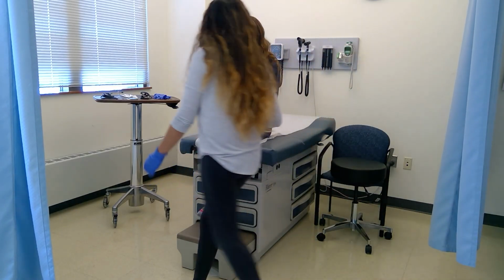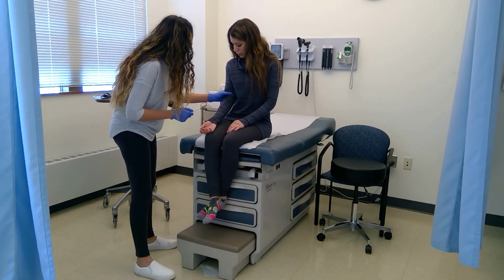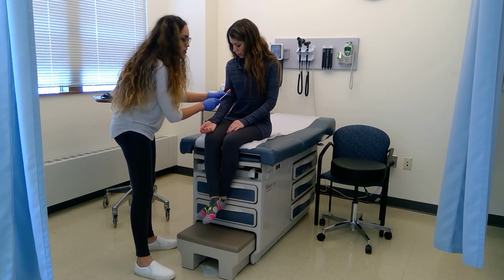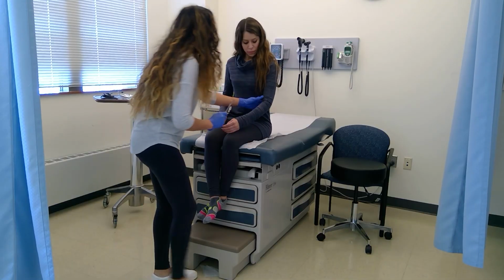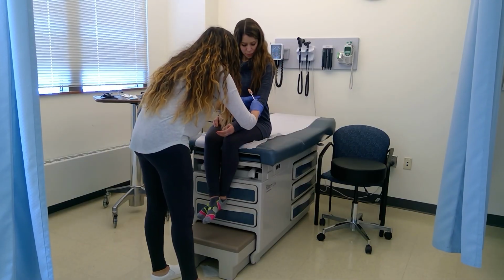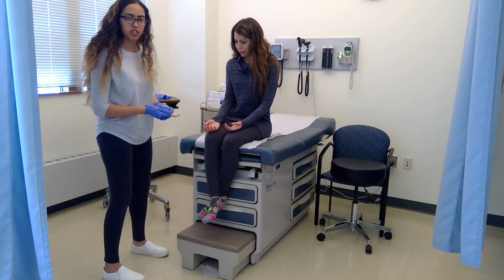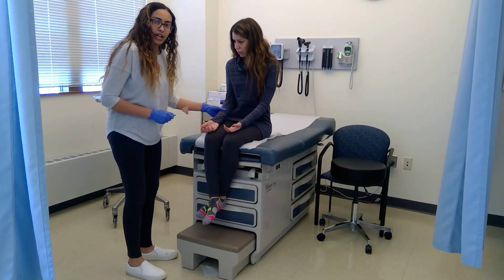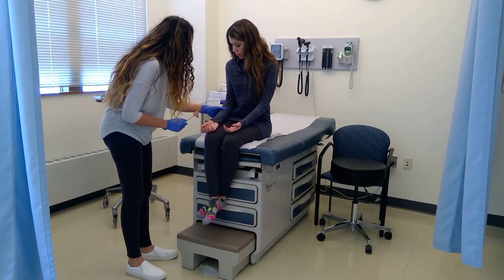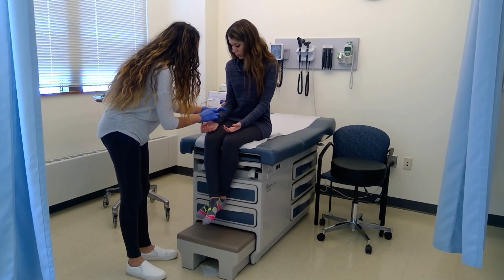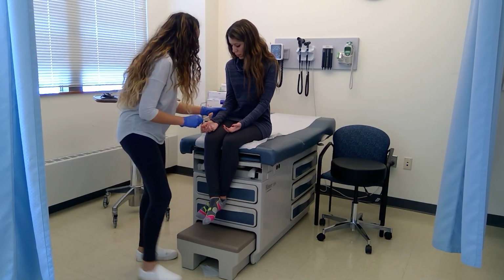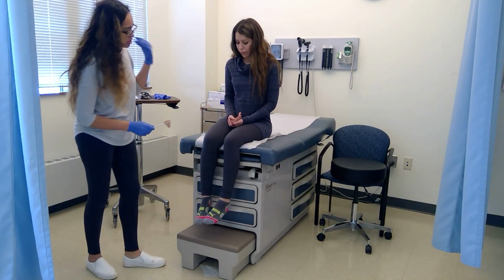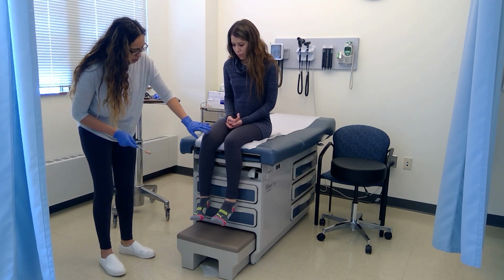The next one I'm going to assess is her bicep. So on this one, I'm not going to be striking her. I'm just going to strike the mallet on my finger, and I'm just going to feel for the muscle. I felt that one. And that one. And then the next one I'm going to do is the brachioradialis. So again, I'm not looking for a reaction. I'm just placing my thumb on the middle of her forearm to feel the reaction. Okay, and then I'm going to do the patellar one next.